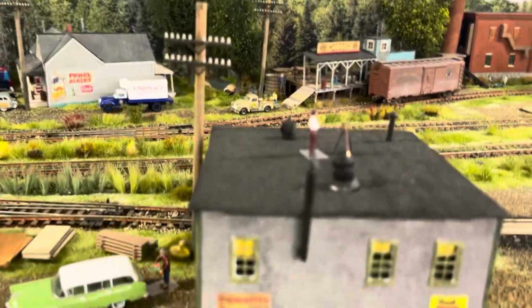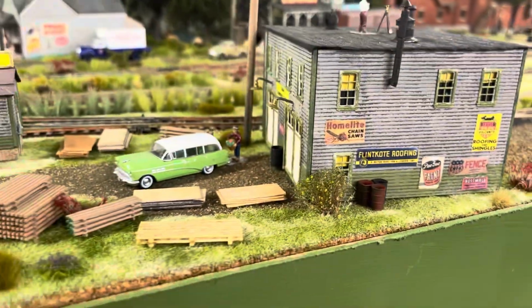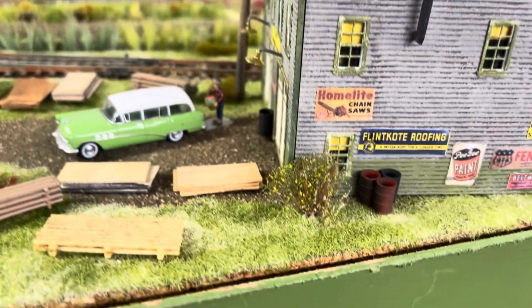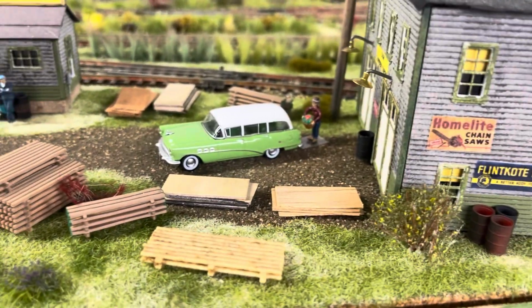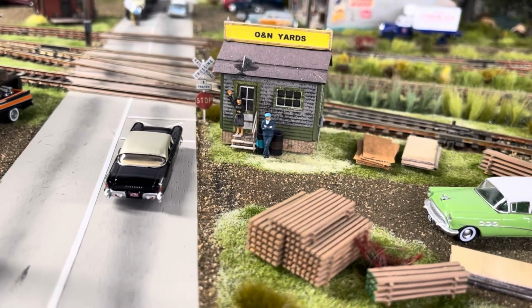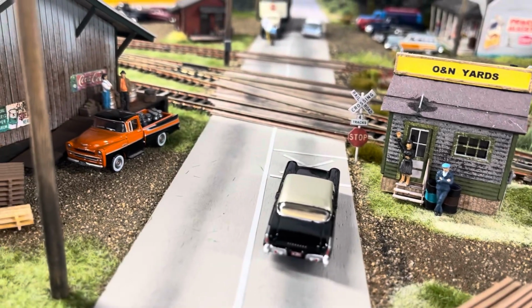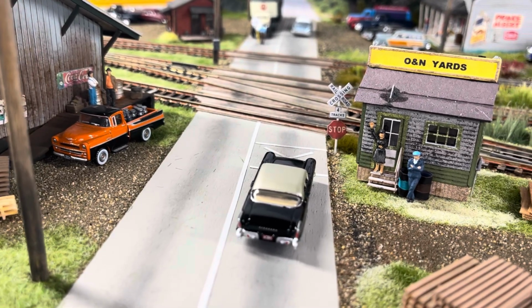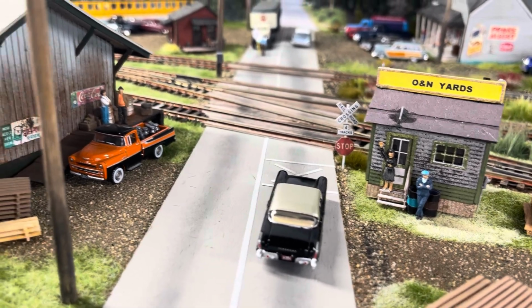Here at the O&N Lumberyard in Osseo, currently there's a person loading up the back of a car, and we've got employees standing there waving to the car going by. A couple of guys over here are chatting with the truck that they're loading. That's all changeable.